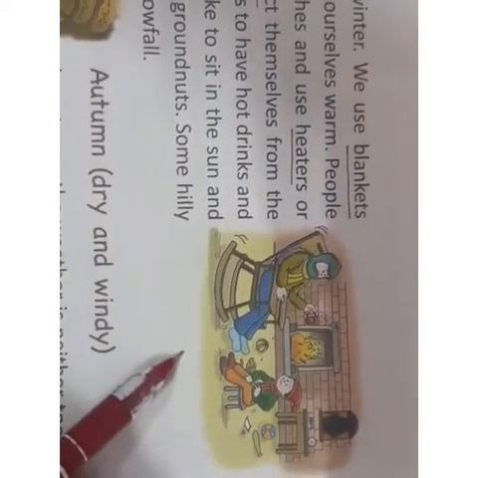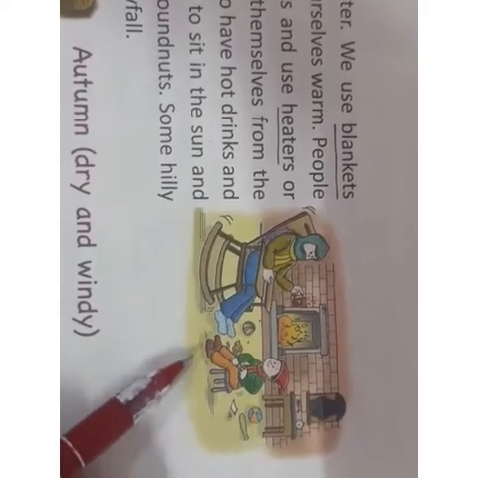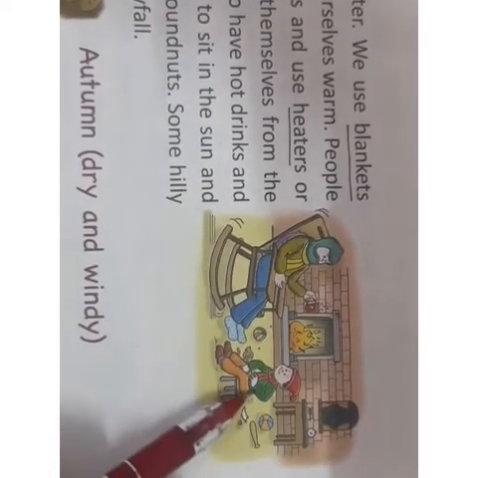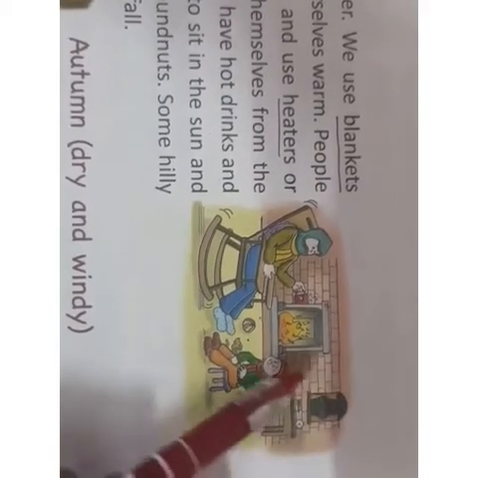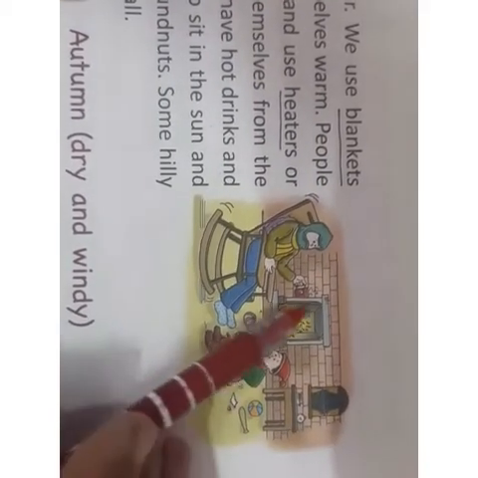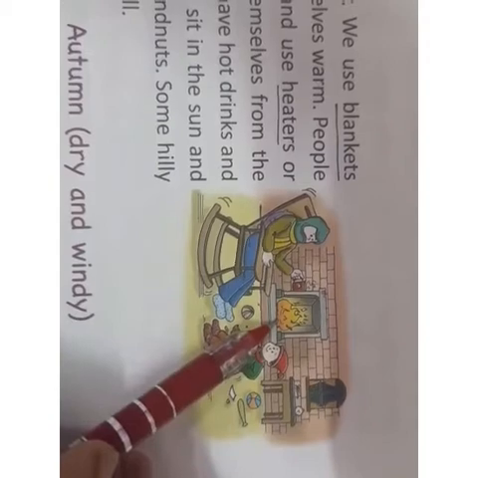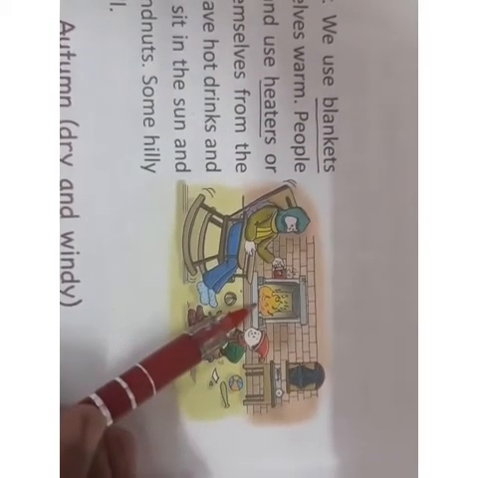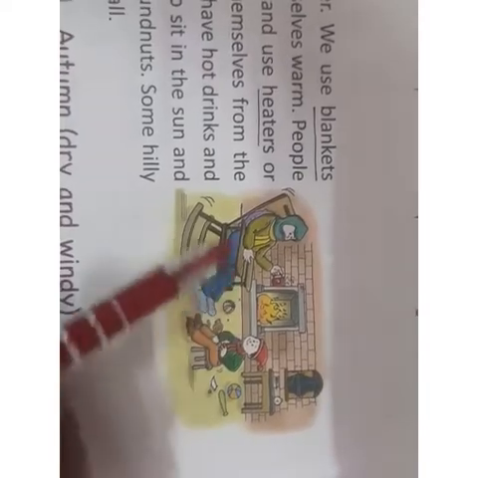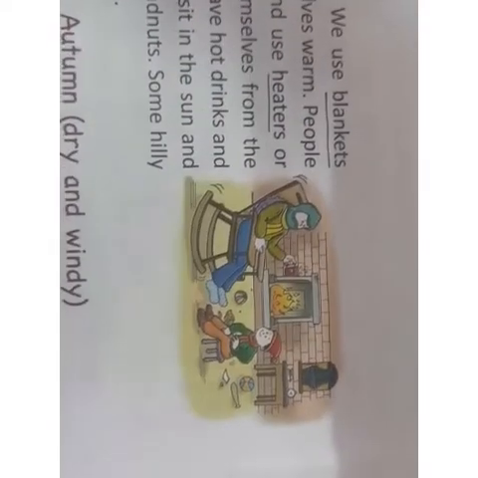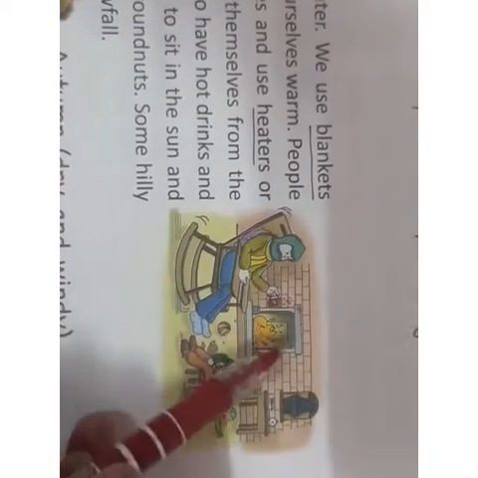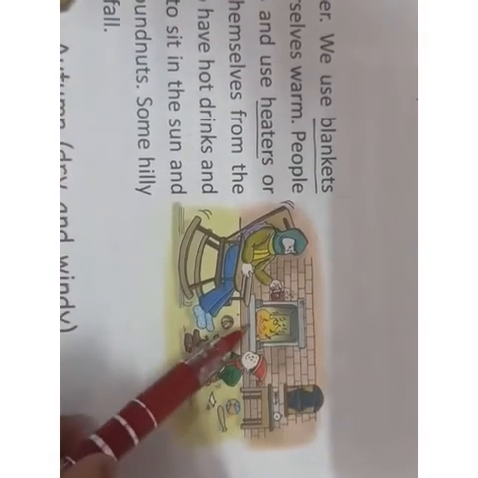You can see this lovely picture of a winter season is shown, where everyone is sitting inside the home wearing the sweaters and the woolen sweaters, caps, etc. And you can see inside the room is a small fireplace where they have lit a fire to keep the room or their house hot. Many times the people use the heaters also. Electric heaters are also used to keep the room warm. So here there's a small place. This is called as a fireplace.